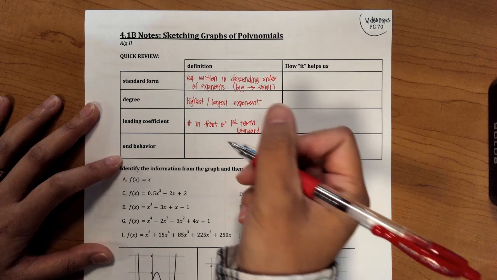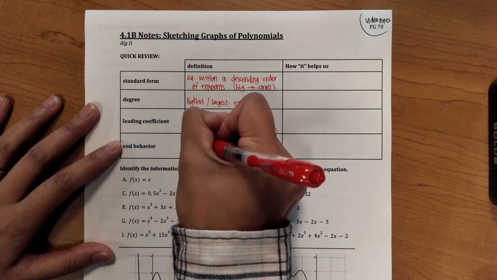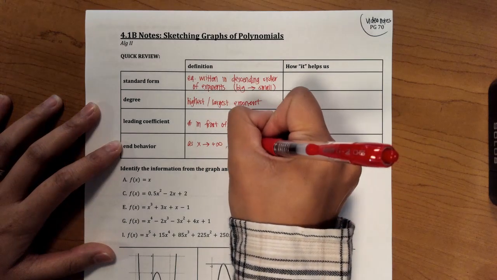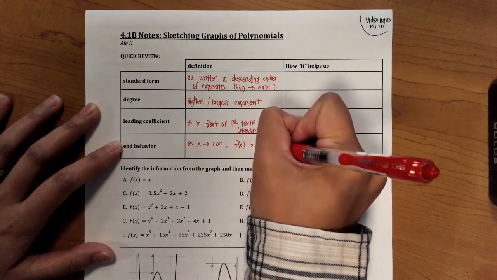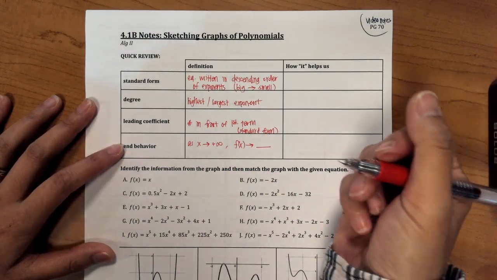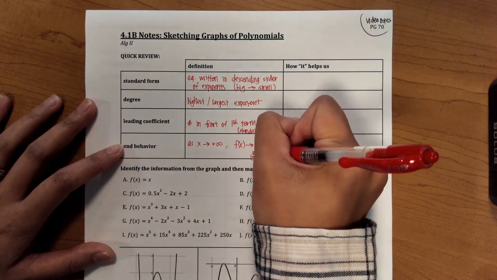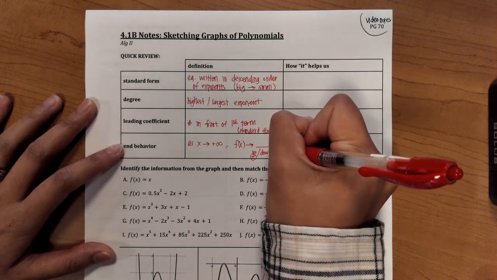An end behavior is when we write as x approaches positive infinity, f of x approaches what? Does it go up or down? Up is positive, down is negative.